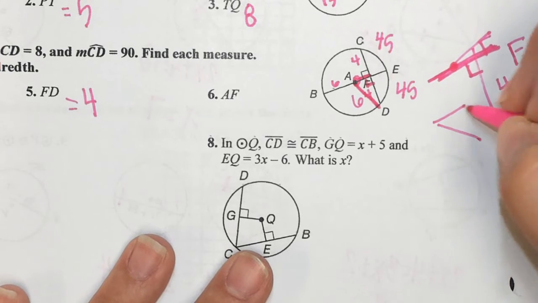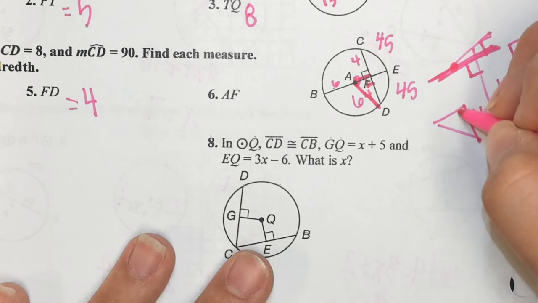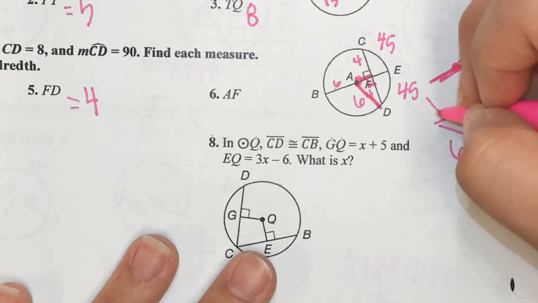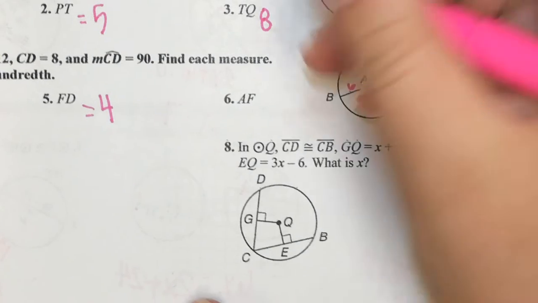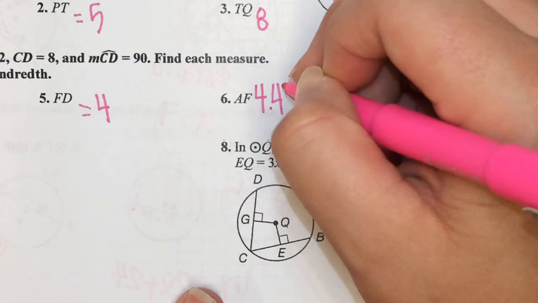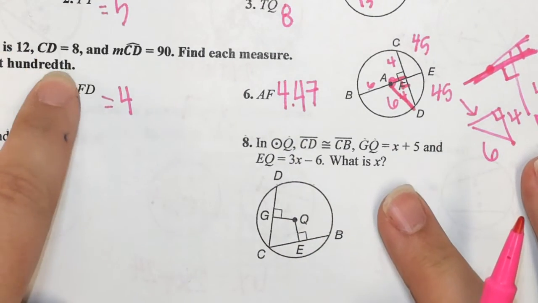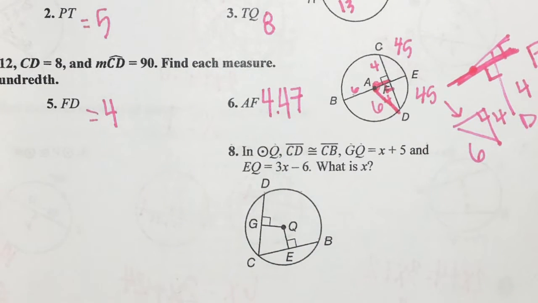So we have a triangle that has 4 and 6, and I'm trying to find this piece right here. Yeah, 4.47, just because it says round to the 100, or 4.5.